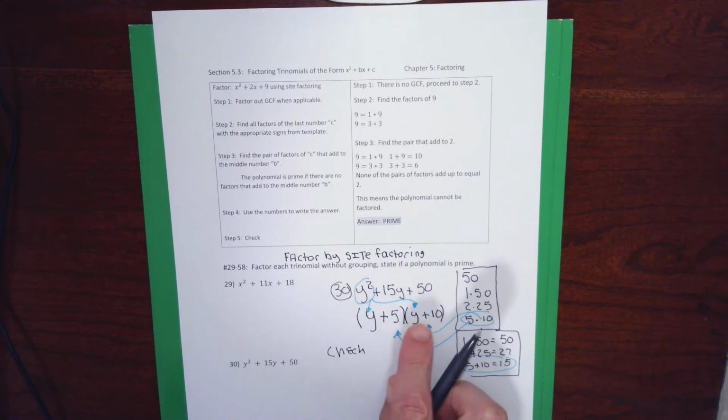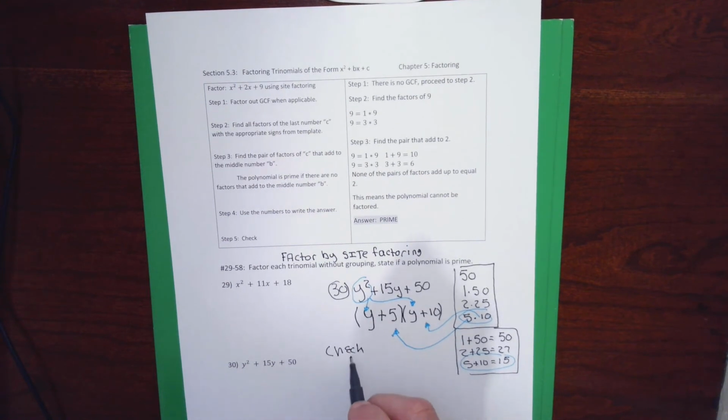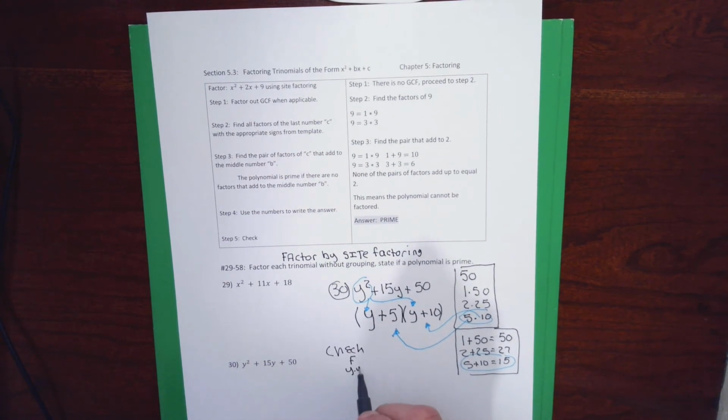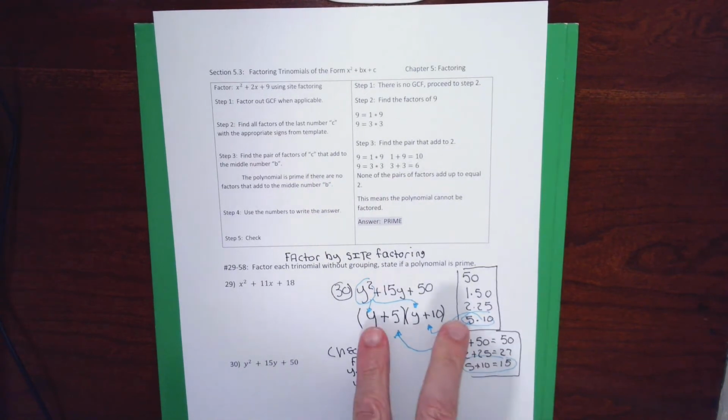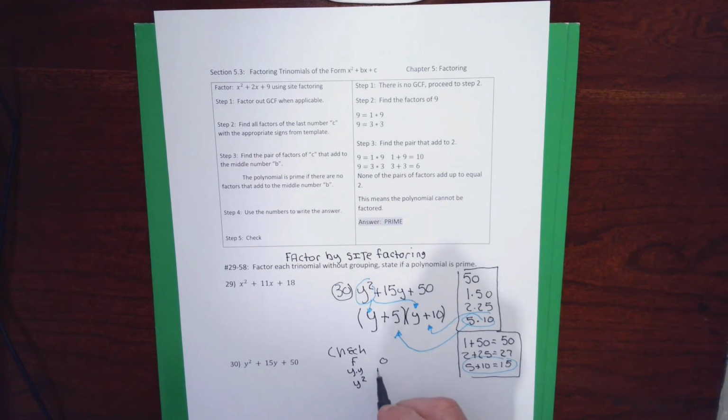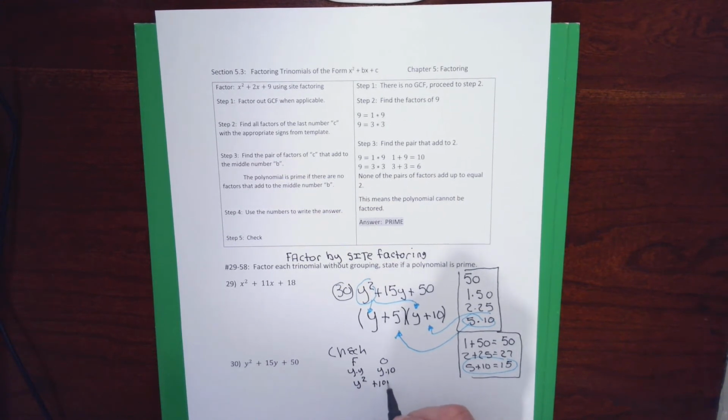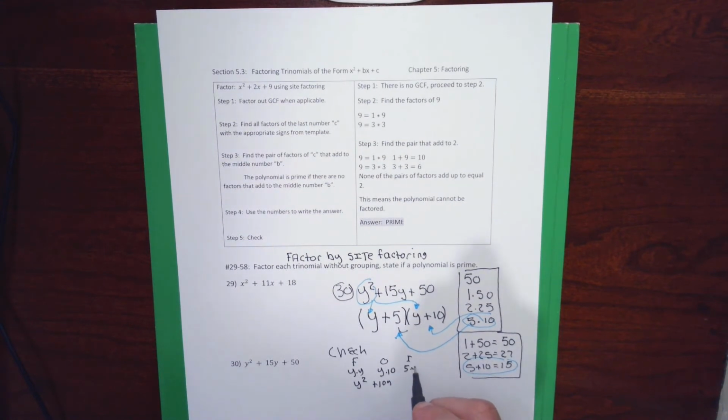Let me show you that this checks, that this actually equals what it needs to. I'll do foiling. I'll do first times first, and then outers, y times 10, and then inners, 5 times y, and then lasts, 5 times 10.